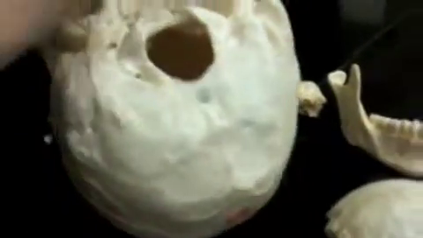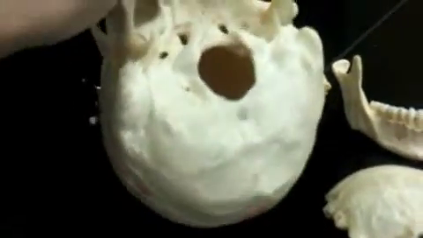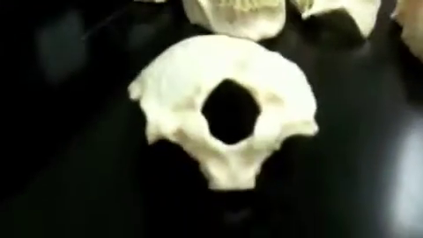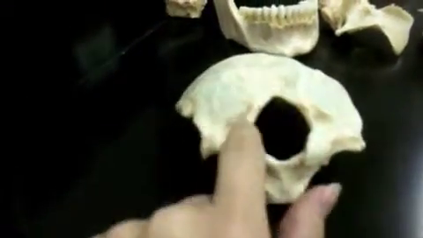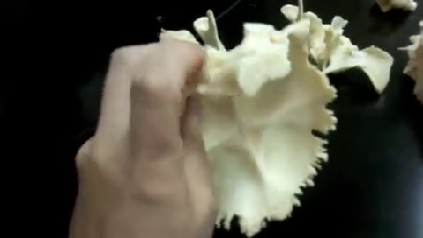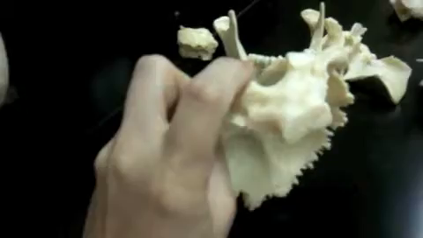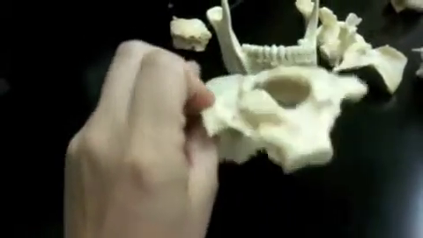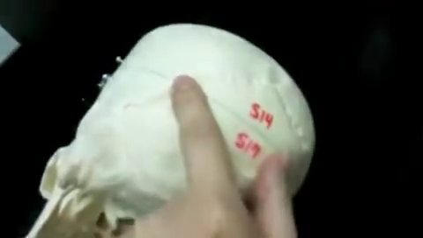This is the occipital bone, also can be seen right here on the bottom of the skull. This is the foramen magnum, the occipital, or the hypoglossal canal, so the pig's eyes. The occipital condyle is the pig's ears. The lambdoidal suture is what goes across this part right here.